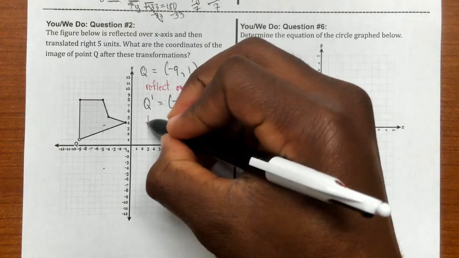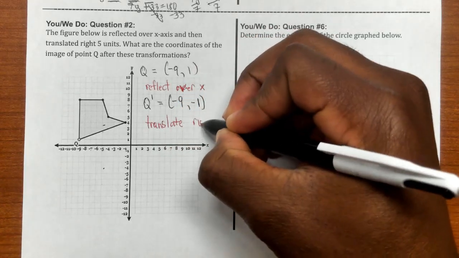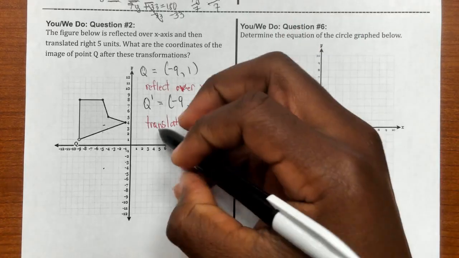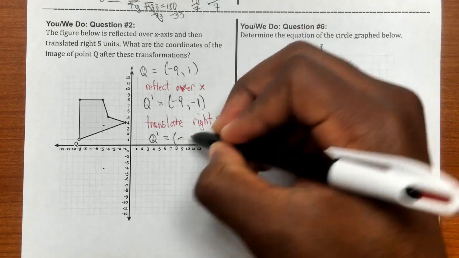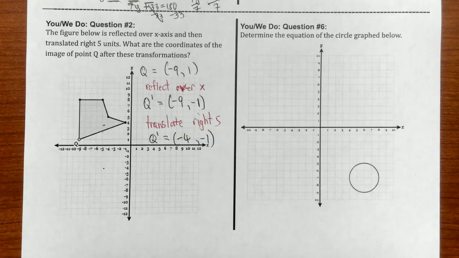Then I would translate right 5. That means the x value is going to change, so that will be Q complement. Right would mean I'm adding, so I'm adding 5, so it'll be -4 and -1. So again, guys, just like that.